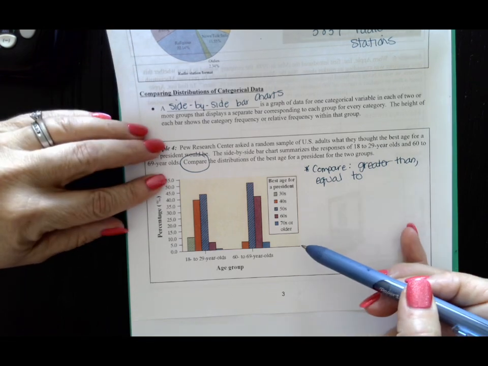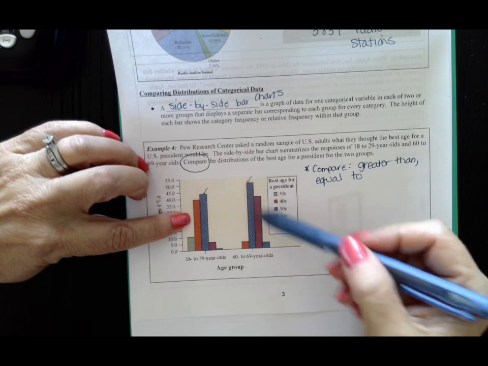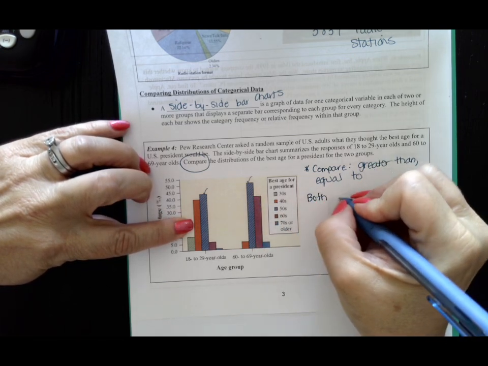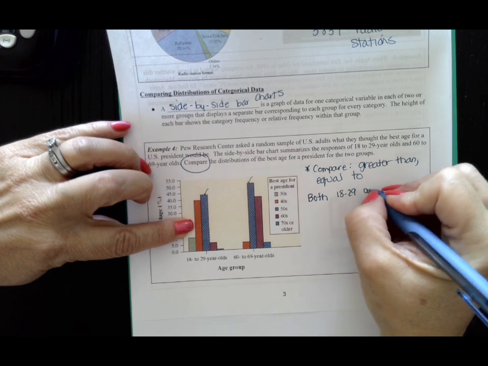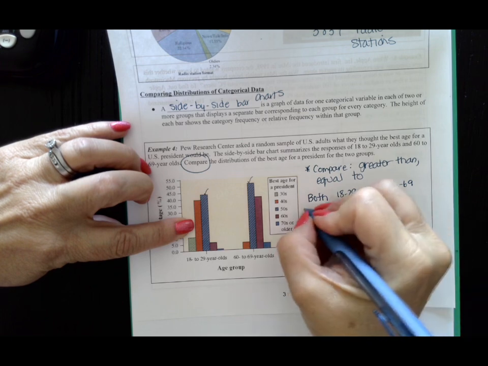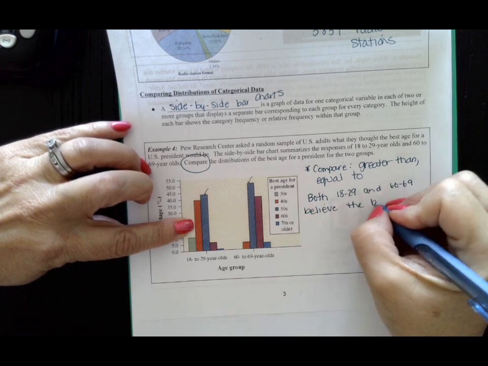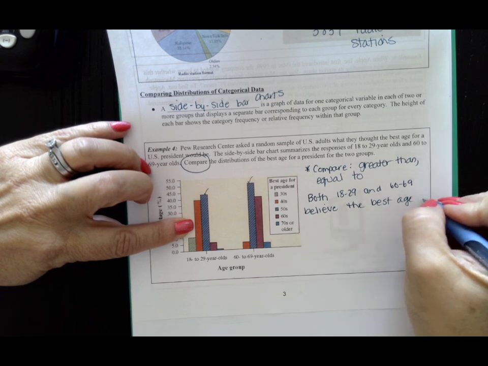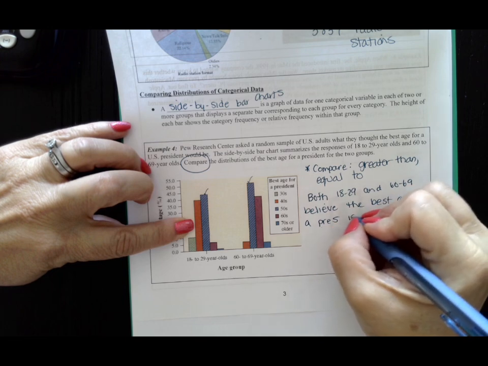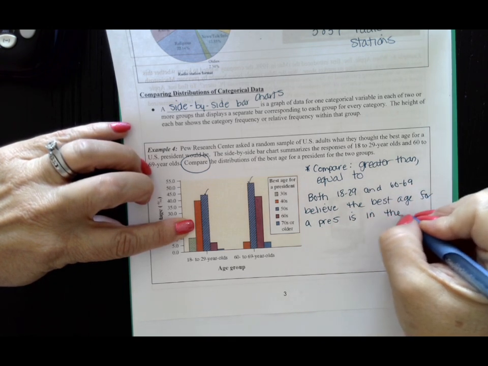So what I would do when I look at this is I would say, okay, this is the highest and this is the highest, and they're both this blue hatched. So I would start by saying both 18 to 29 and 60 to 69 believe the best age for a president is in their 50s.